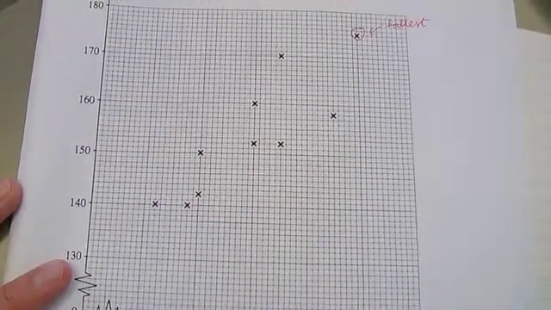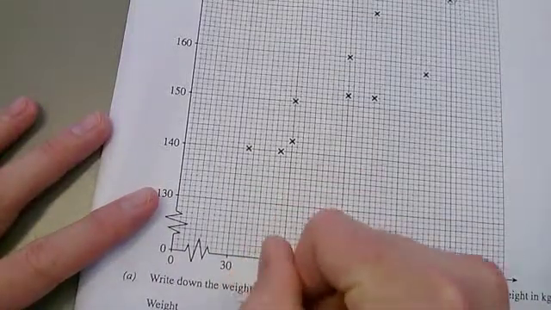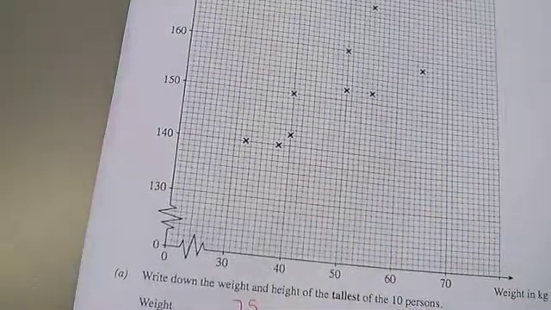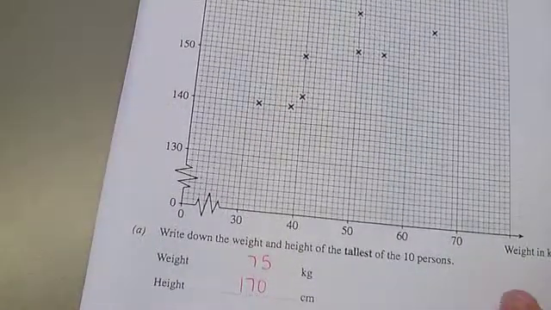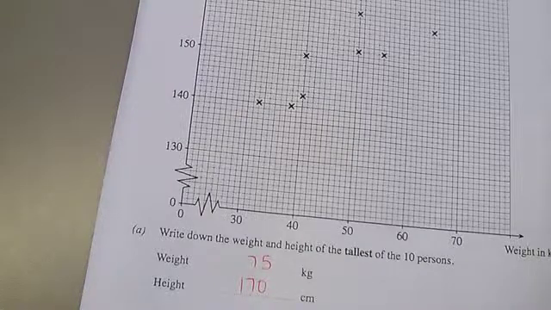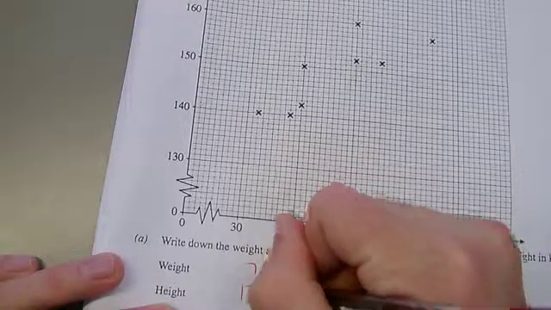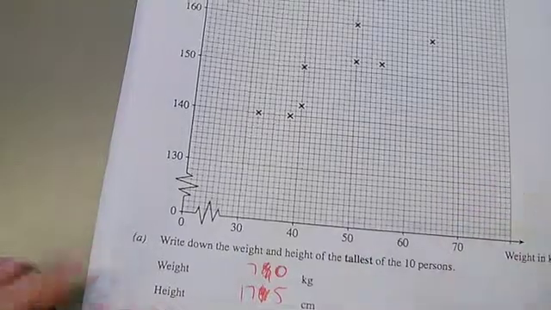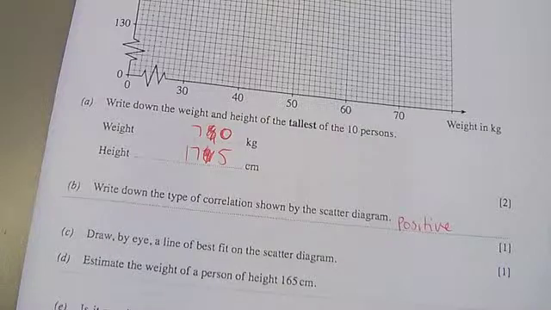Read off his values. Is it 175 and 70? Make sure you get it the right way round. He's not 170 kilograms because otherwise he'd probably die. 75 centimetres is very, very short. Type of correlation? Wait, does he weigh 75? Do you have to write that? Oh, sorry, I've made a mistake here. 175 and 70, isn't it? No, it is 175, but it's just... Yeah. Good. Positive, that's all you need to write down for the type of correlation.